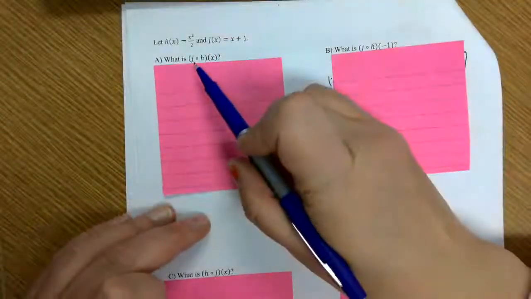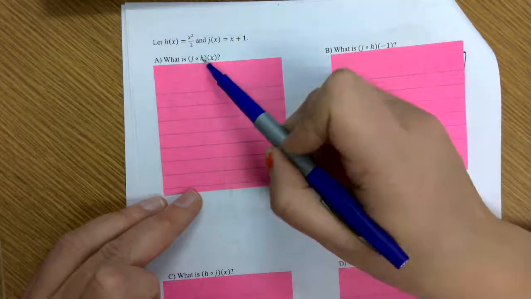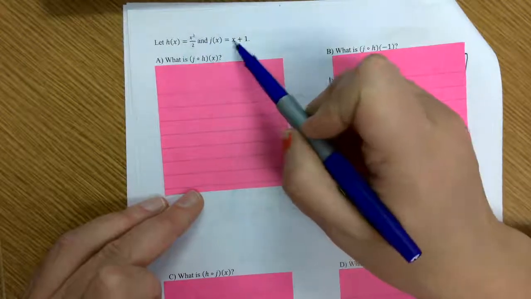So right now I want you to try to do the next 4 questions by yourself. Try best of your ability. So I'm looking at my first one, the composition of j, so it's the function of h inside the function of j.